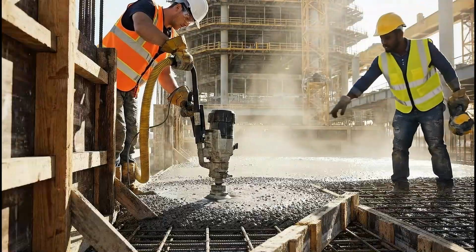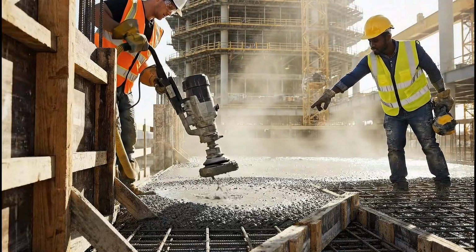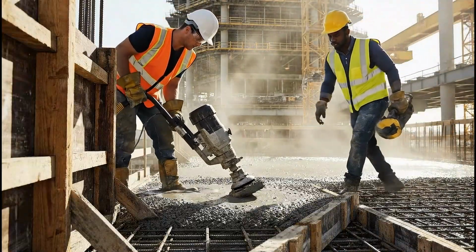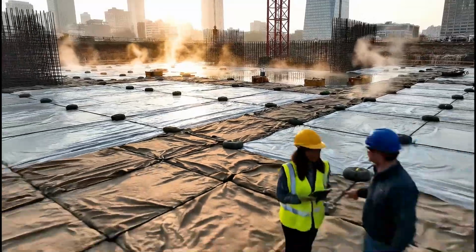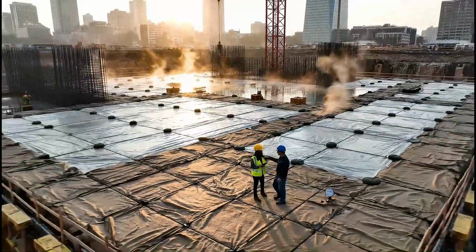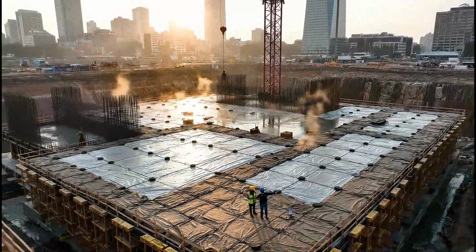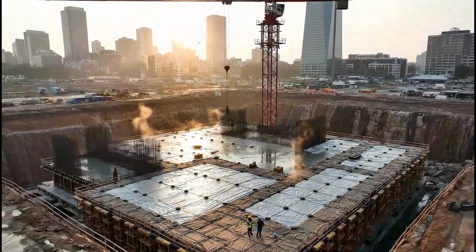By immersing the vibrator, air bubbles are forced out, allowing the concrete to settle tightly around the rebar, which is essential for structural integrity. The heat of hydration is strong this morning. Yes, the covers are maintaining the gradient. We should be ready for the next phase by Tuesday.